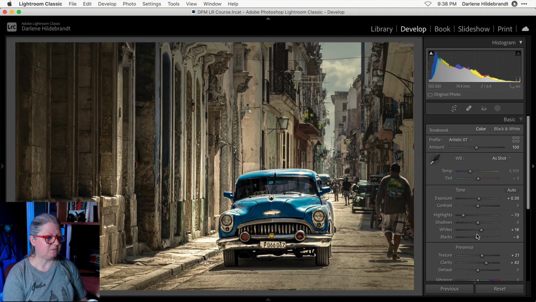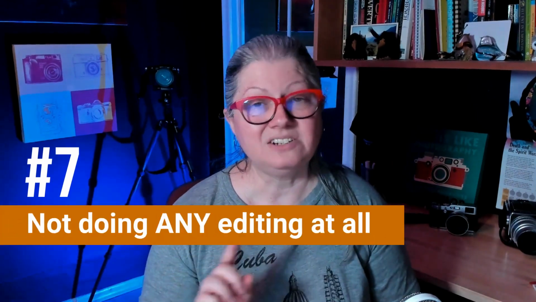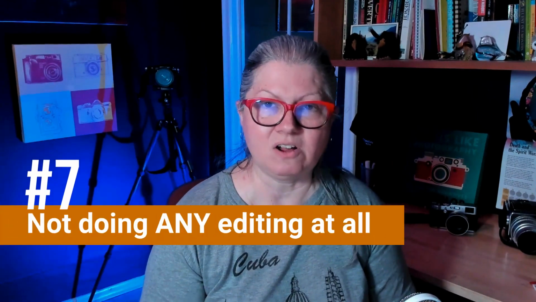So keep in mind, the goal of photo editing is to get the subject to stand out. So in my final version, I've done just that. I've actually softened and minimized the background, softened and minimized the contrast around the car, and just left this patch of light on the building and the car with full color so the eyes are drawn directly to the old car. And finally, number 7, photo editing deadly sin is not doing any photo editing at all.